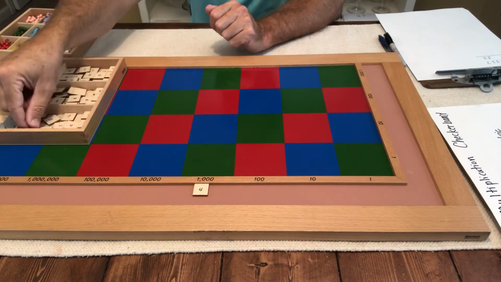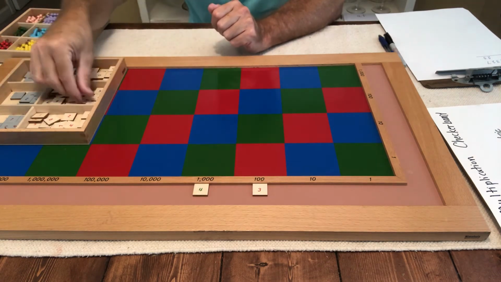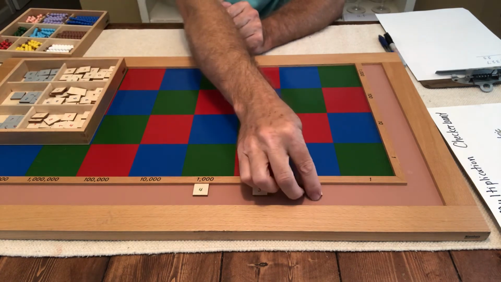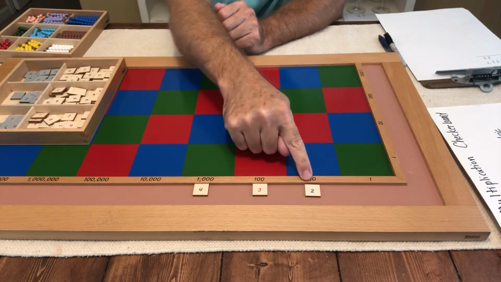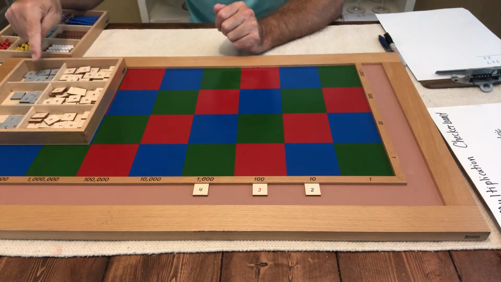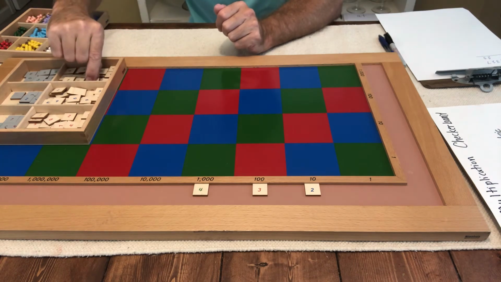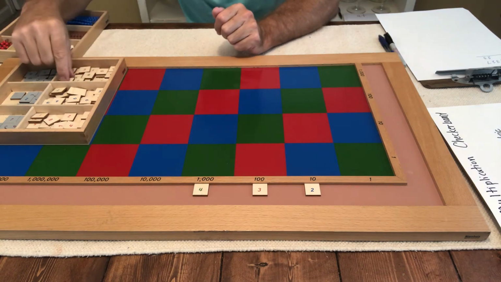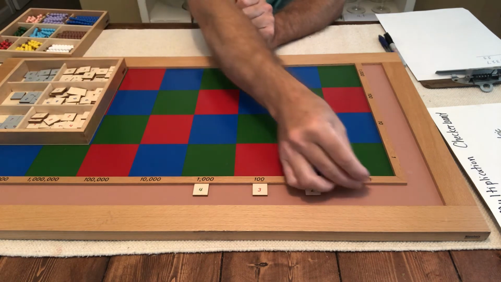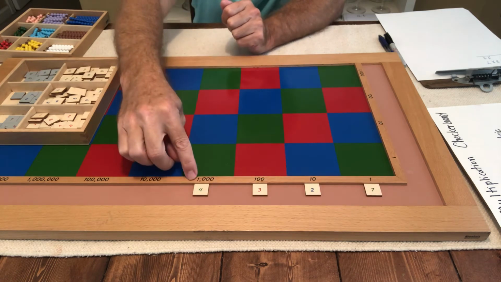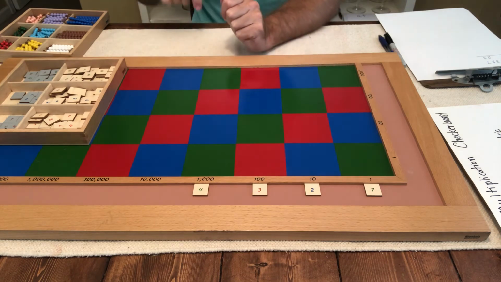The 3 has to be red like the red tile. The 2 is going to match the color blue that stands for 10, so we're going to have a blue 2. And then we need a green 7. 4,327: green 4, red 3, blue 2, green 7.